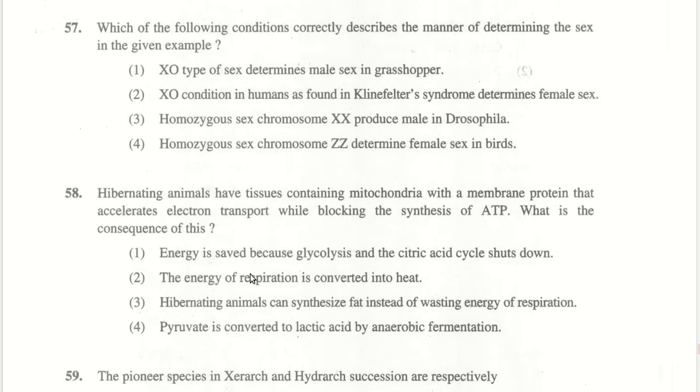Hibernating animals have tissues containing mitochondria with a membrane protein that accelerates electron transport while blocking the synthesis of ATP. What is the consequence of this? The energy of respiration is converted into heat. That is how heat energy is generated in hibernating animals.